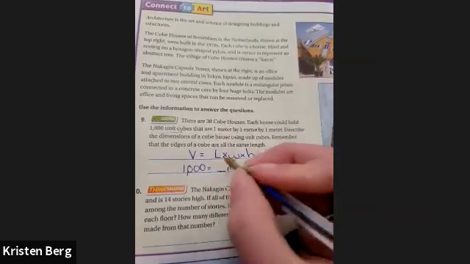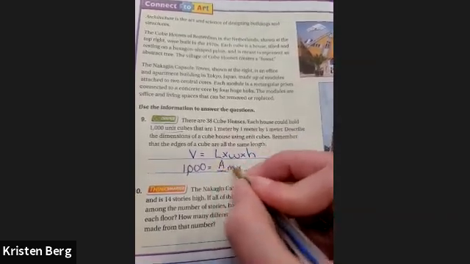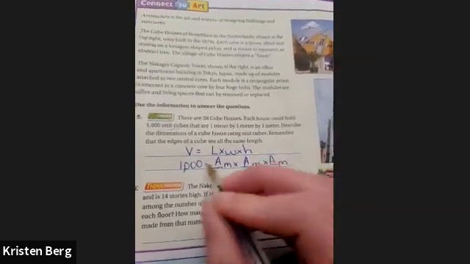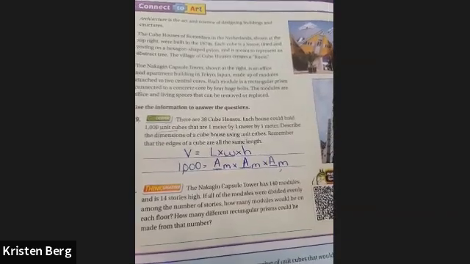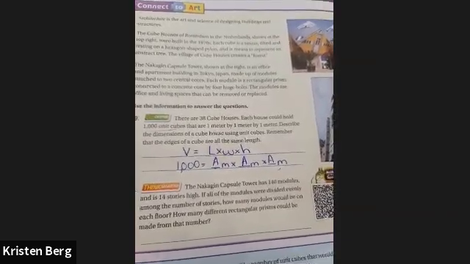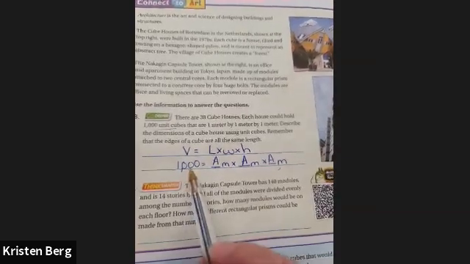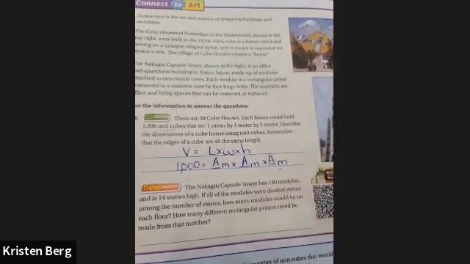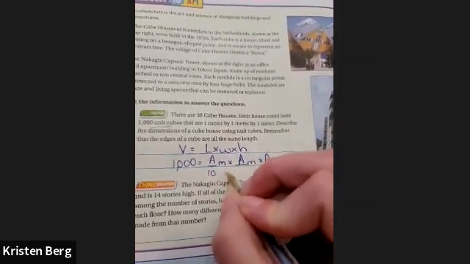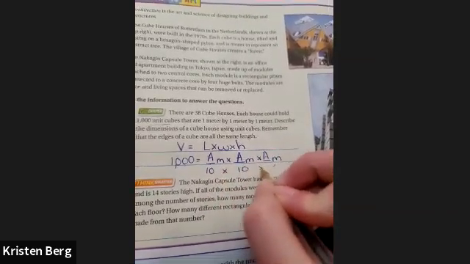So say that this is A meters, and A meters. They're all the same thing. What could be the same number here in A, so that when you multiply it, it will be 1,000? So in here, it would have been 10 times 10 times 10.